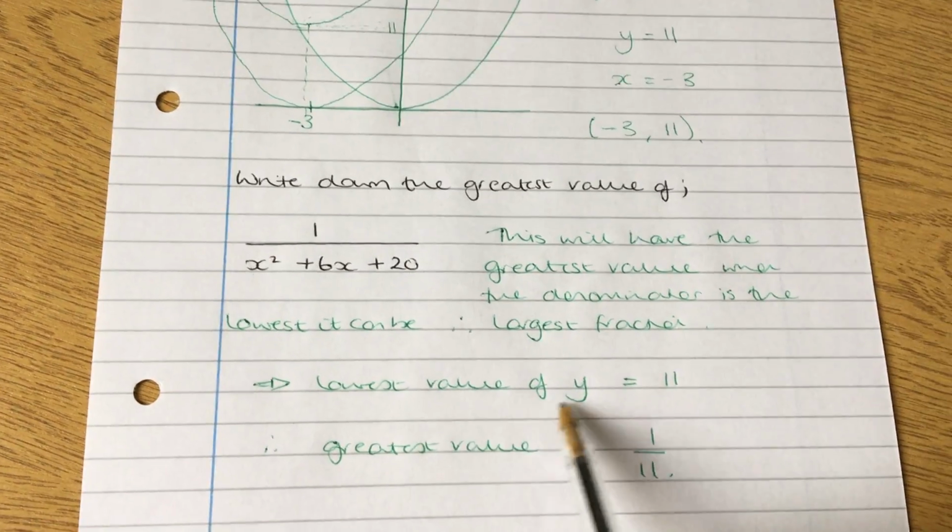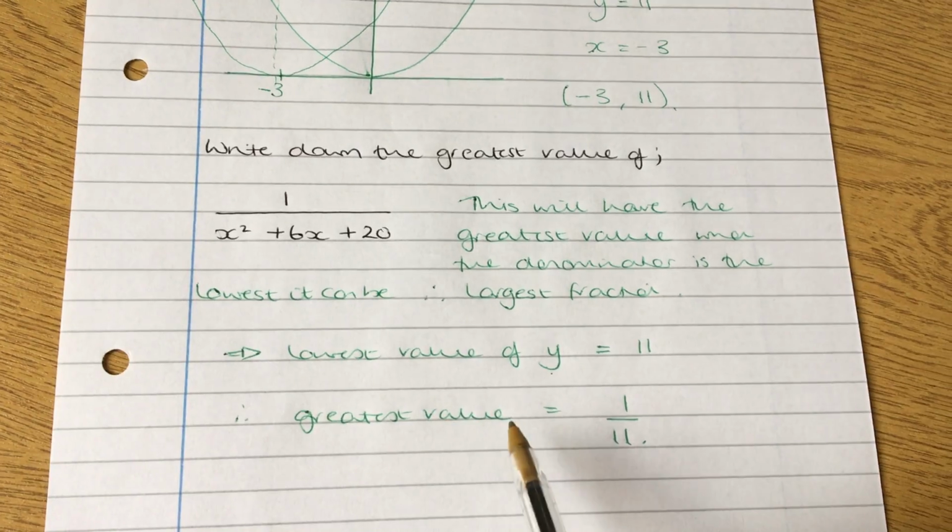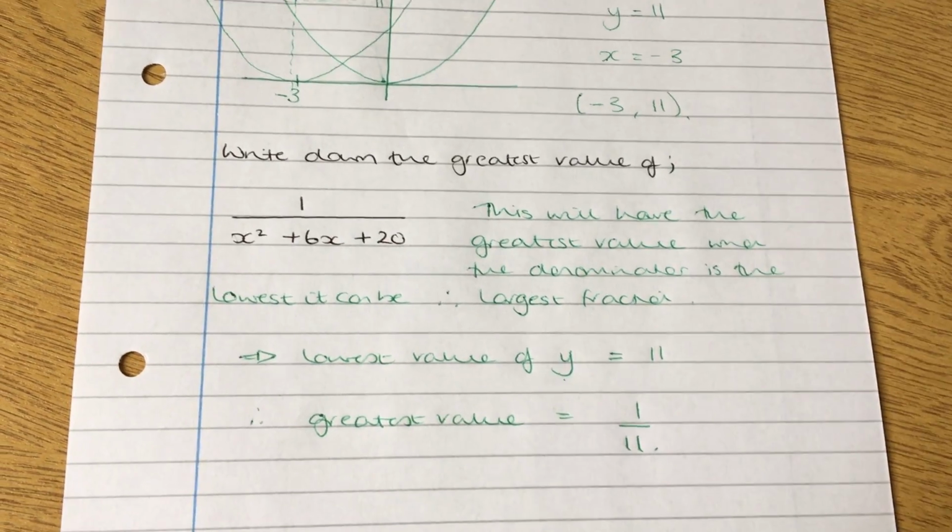The lowest value of y is 11, therefore the greatest value of this fraction is going to be 1 over 11. Thank you.